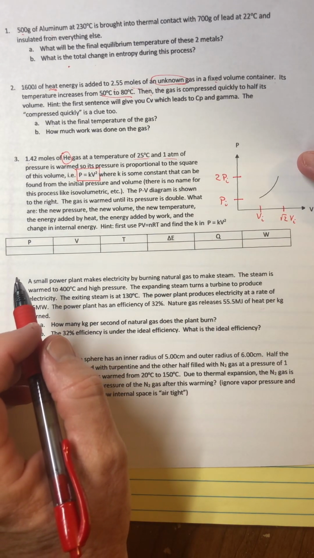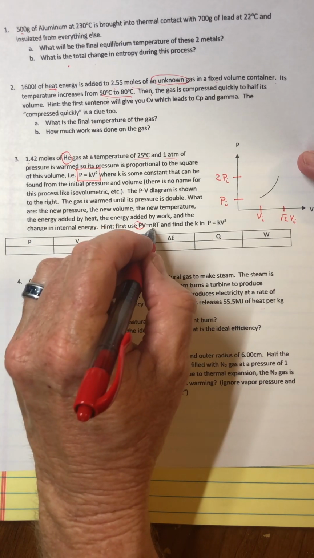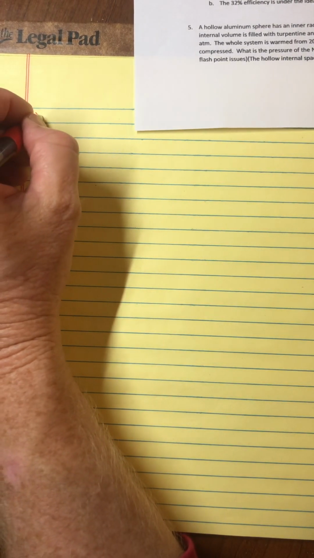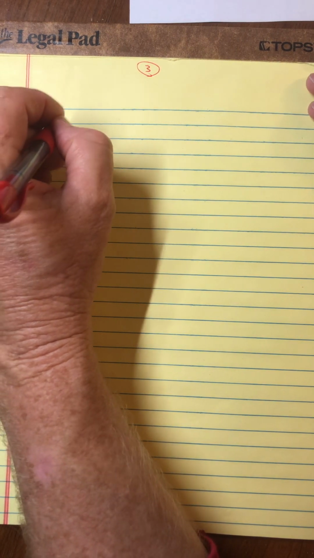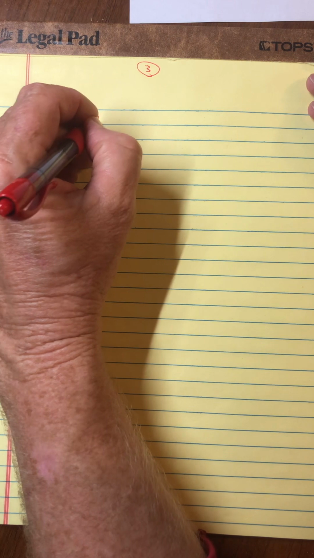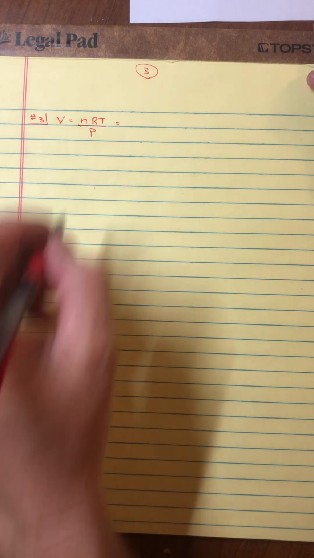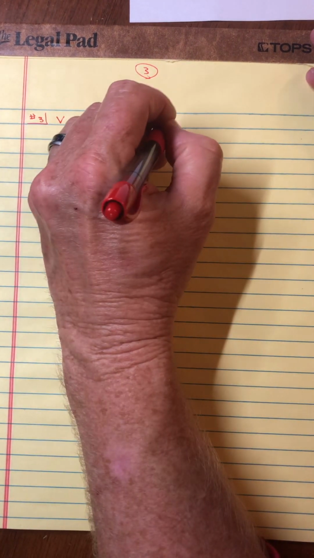And so you can see here we were given pressure, we're given the number of moles, we're given the temperature. And so maybe the first thing I would do here in number 3 is to say that the volume is nRT over P. So the number of moles is 1.42, R is 8.31.